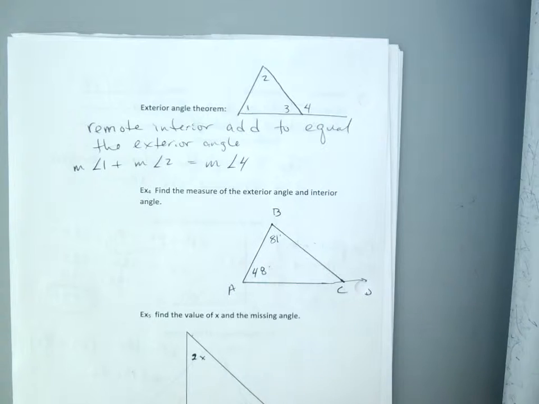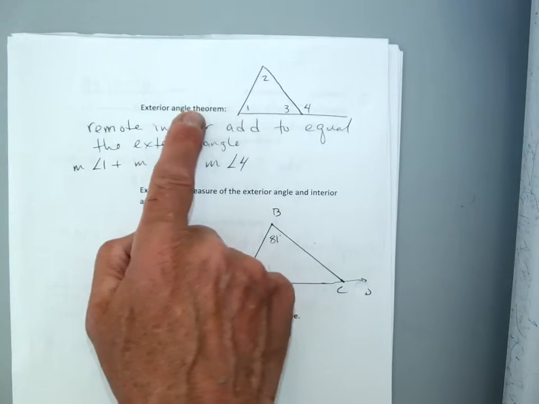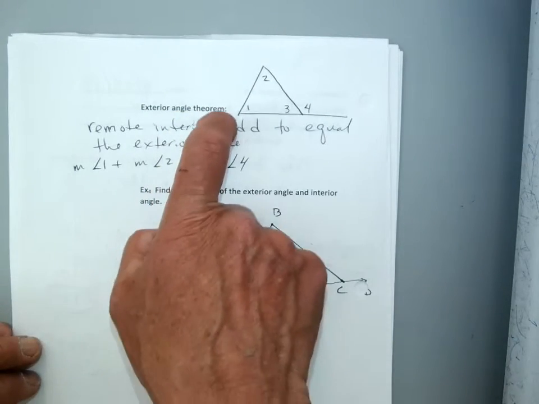2 plus 3 equal 4? 2 plus 3 will not equal 4, no. Only the one on the other side. Yes, very good. If I drew that one, yeah, absolutely.